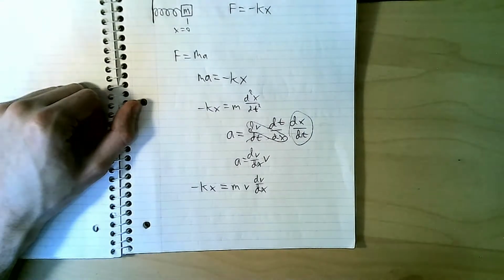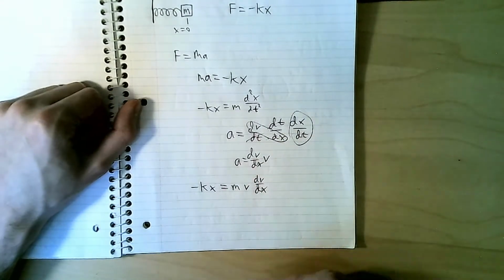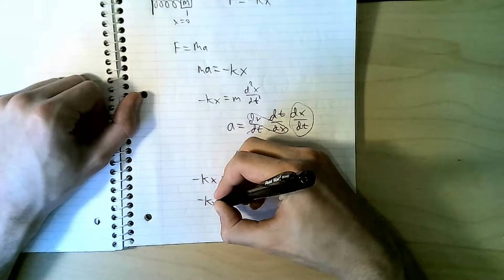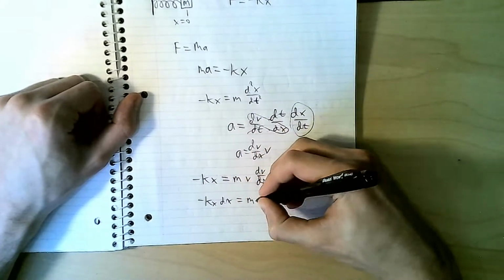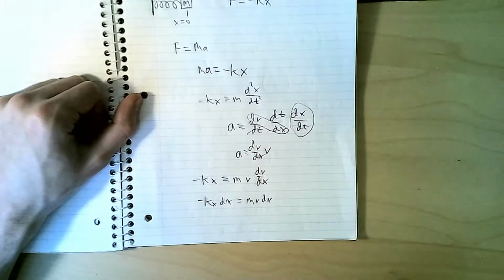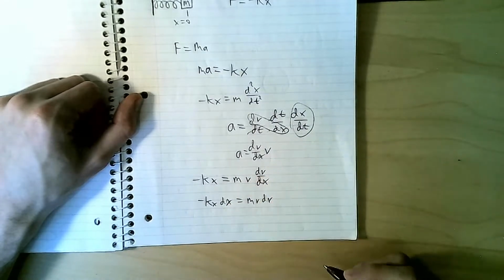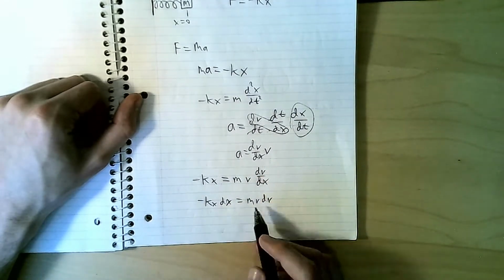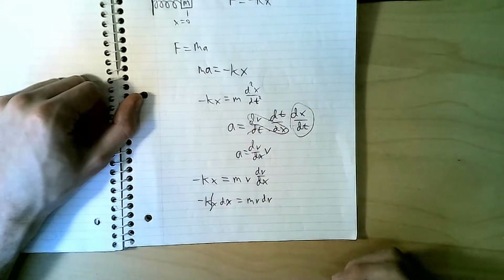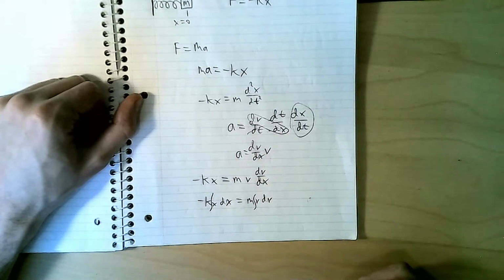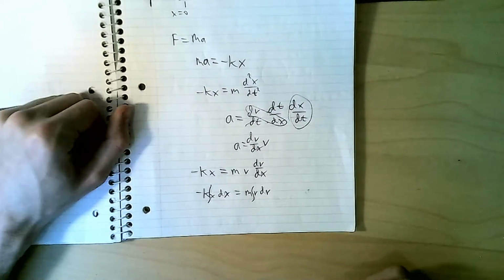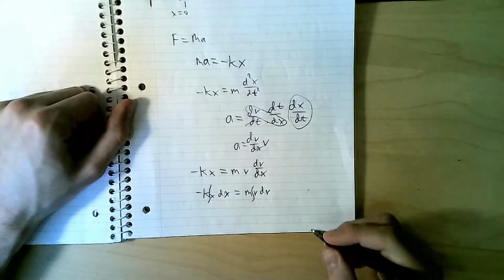Here we go. Go ahead and multiply over the dx's. This is separation of variables, so now we can integrate each side independently. I'm going to go ahead and do indefinite integration here.